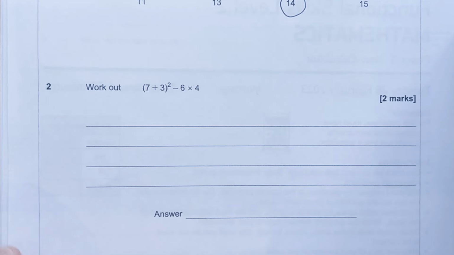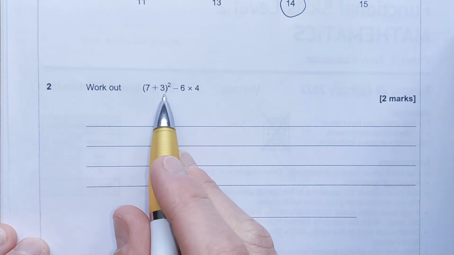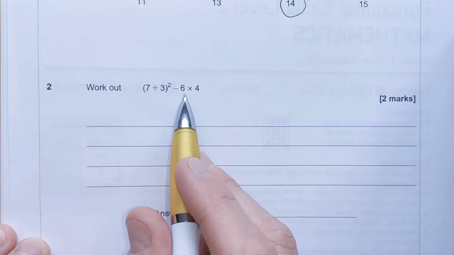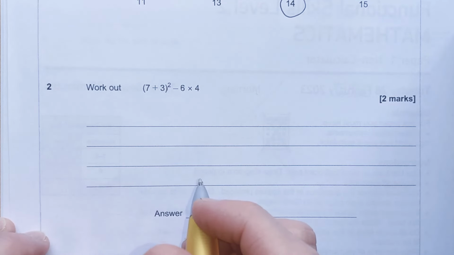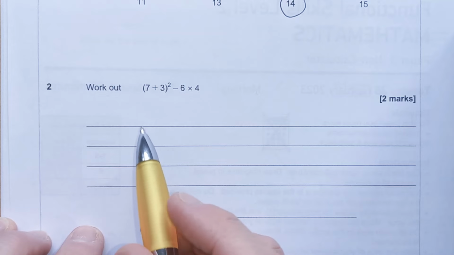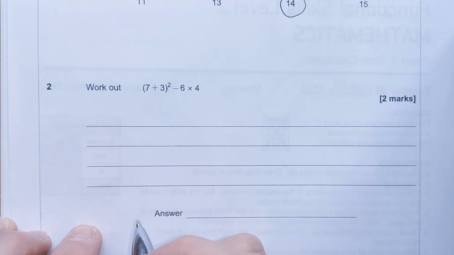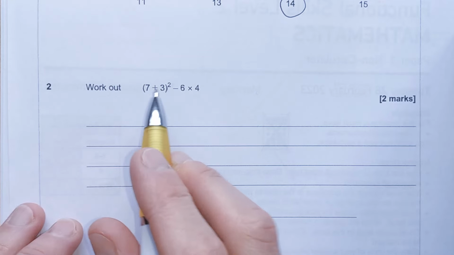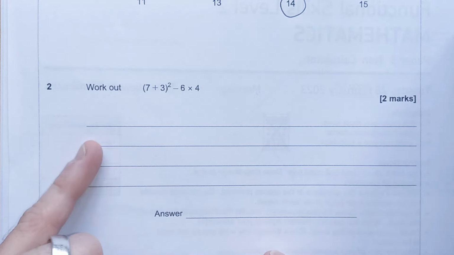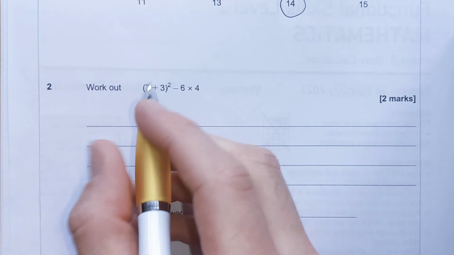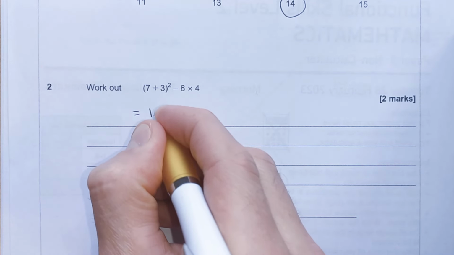Question 2. Work out 7 plus 3 squared minus 6 times 4. So we've got to think of our order of operations. Now we always do whatever's in the brackets first. If you know your BIDMAS acronym, then the B stands for brackets. So we do that first. So 7 plus 3. We'll start with 7, we've got 8, 9, 10. So the bit in the brackets is now 10.